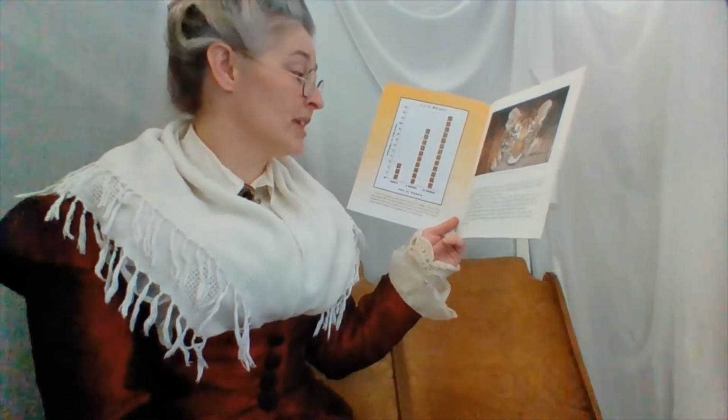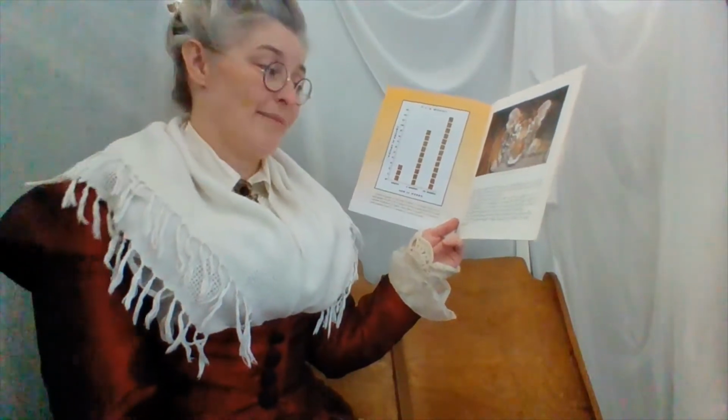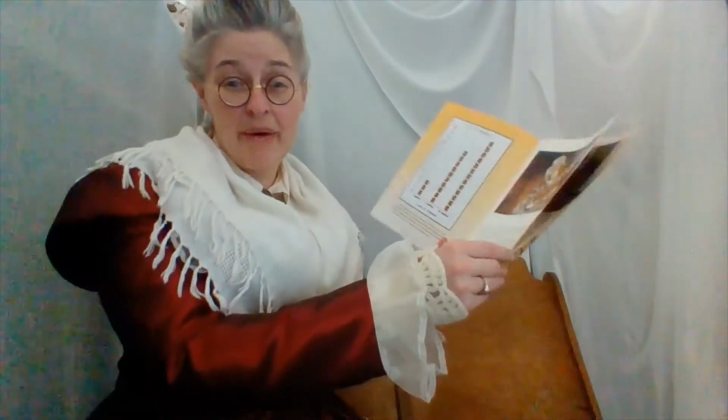Most of the time, mother tigers take care of their cubs alone. Matthew couldn't take care of his son. He didn't know how.